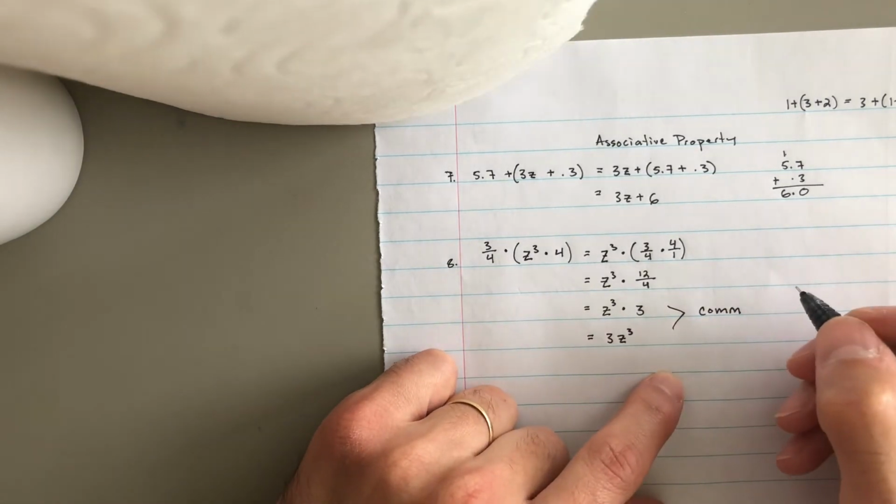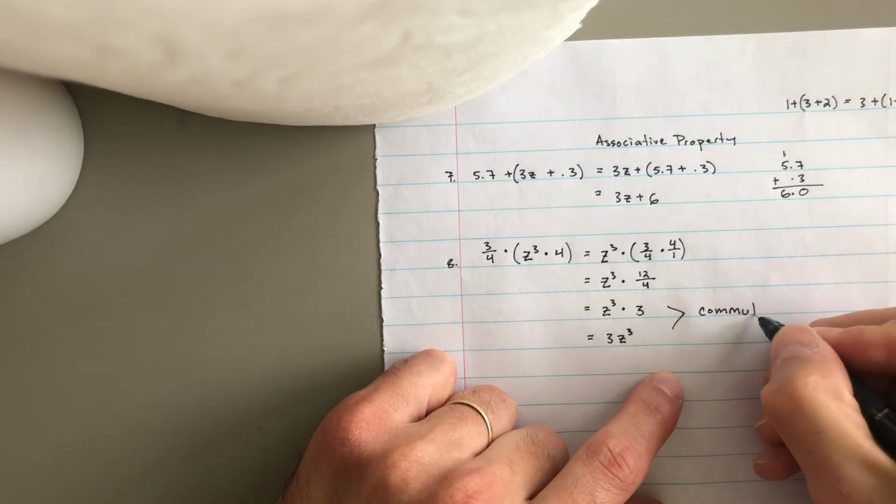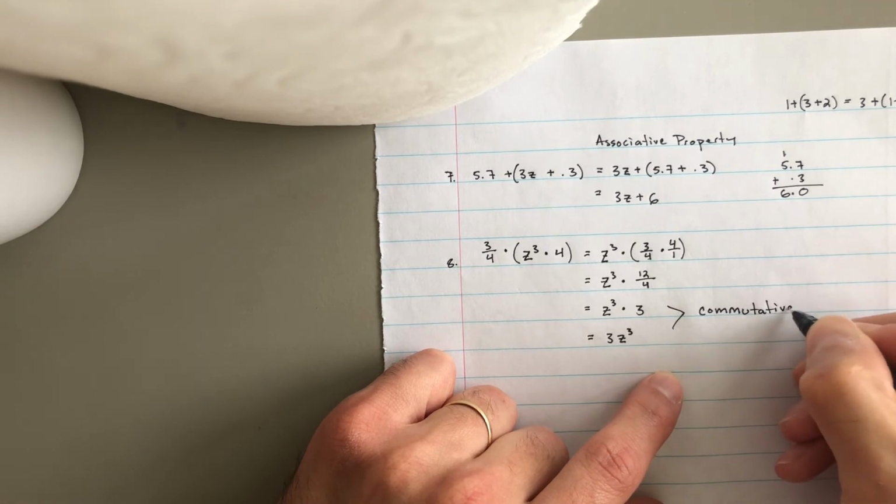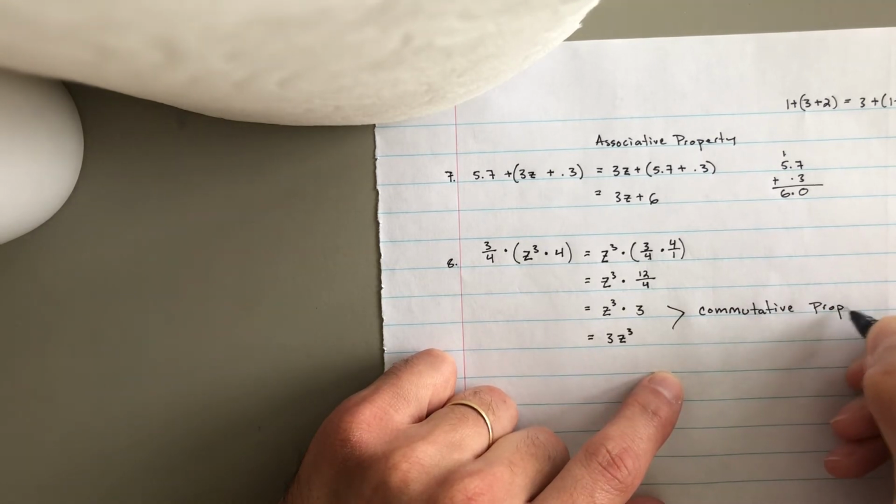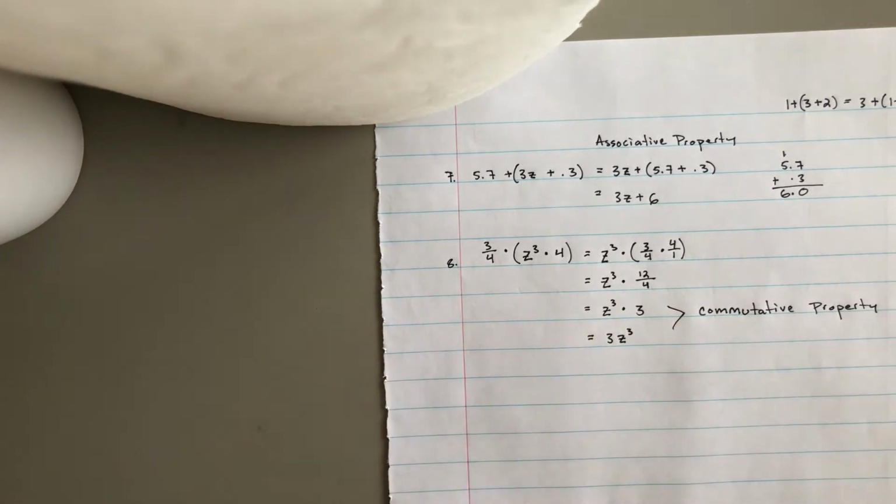Sorry, I need to figure out how to spell commutative. Commutative property.